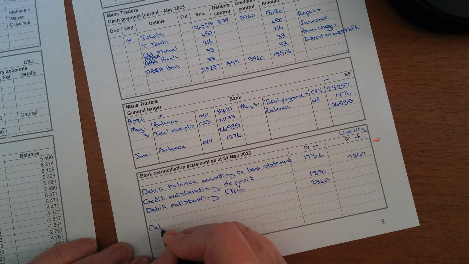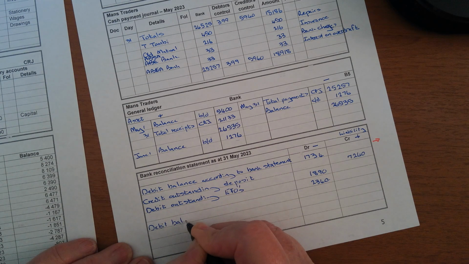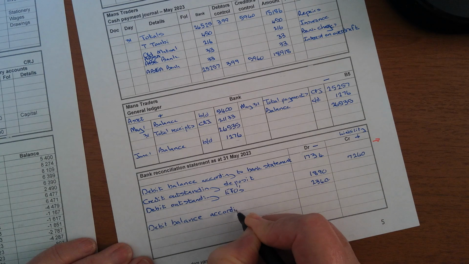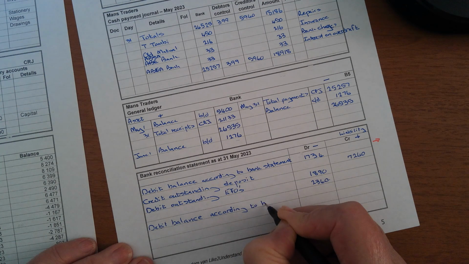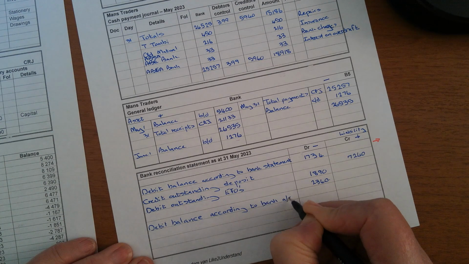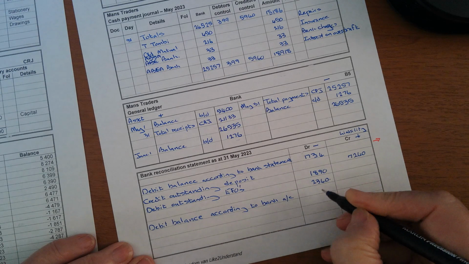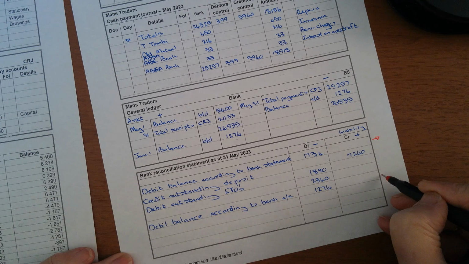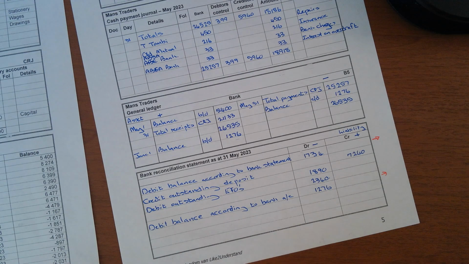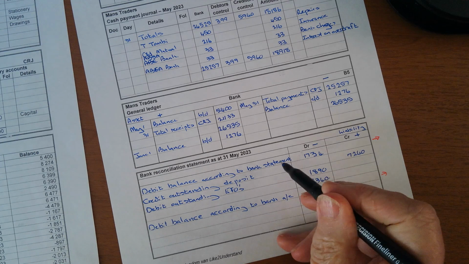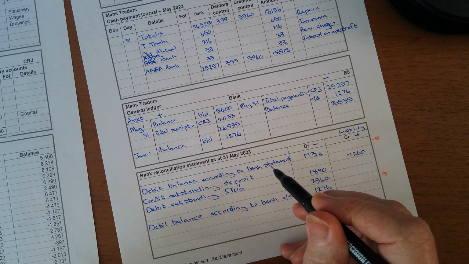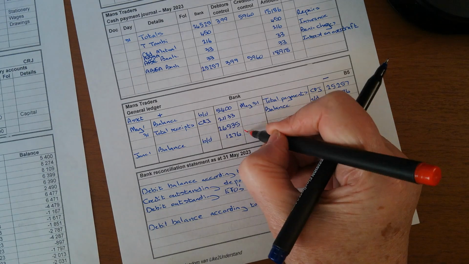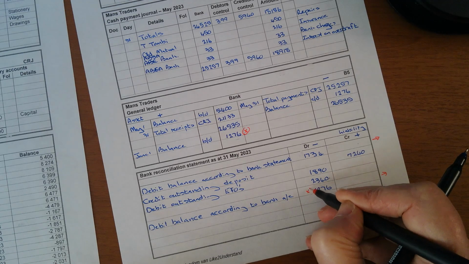So it's debit balance according to bank account. And we will indicate that it's in our books on the debit side. So the balances will appear exactly where they appear on the bank statement. So it's an overdraft, it will be on the debit side. If it's a favorable balance, on the credit side. And the balance that we indicate in our bank account must be in the same side.